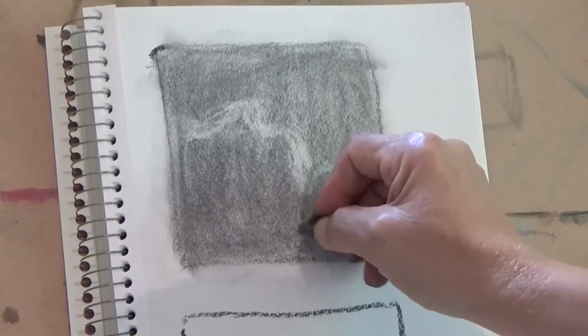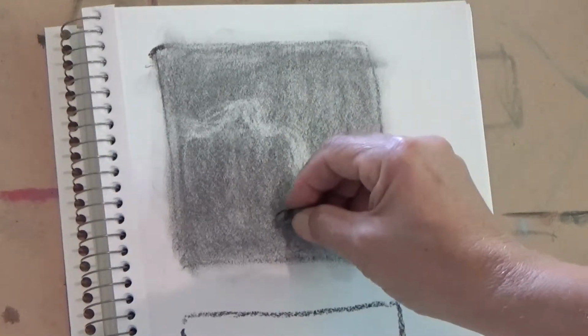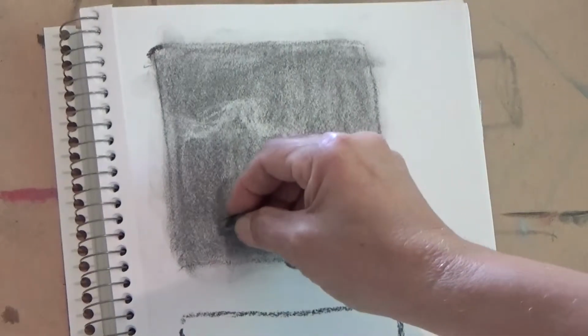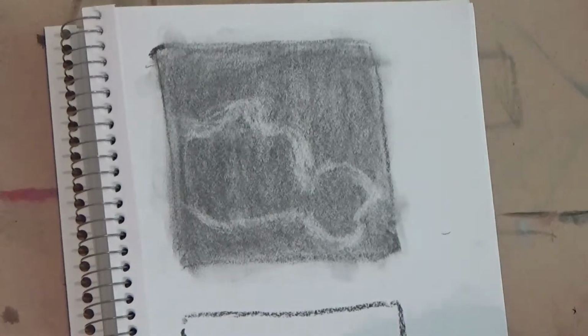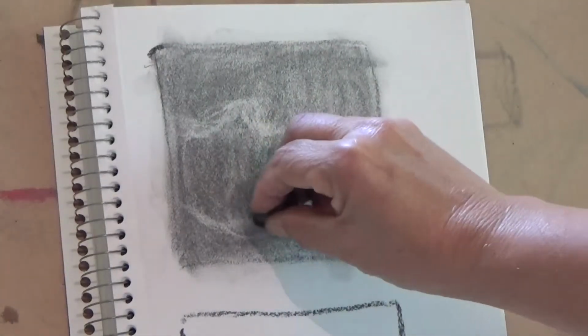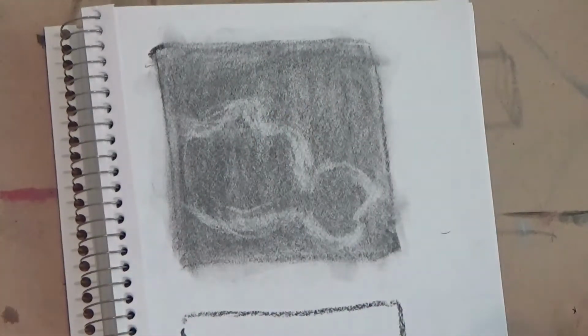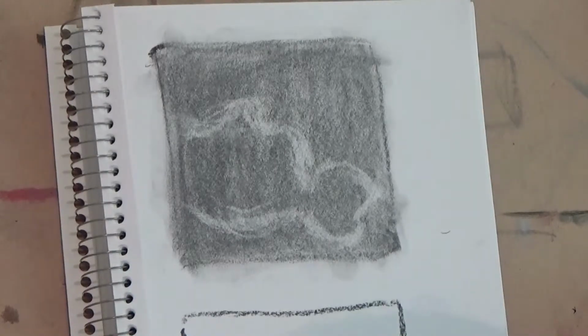All right, so now you're going across the bottom, which is going to define the big negative shape. That's your main shape, and you divided it into how many spaces? Three, basically. Three. Okay.